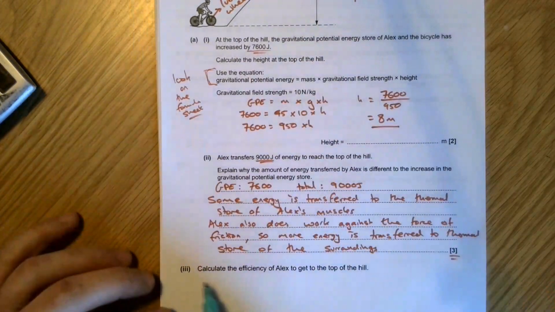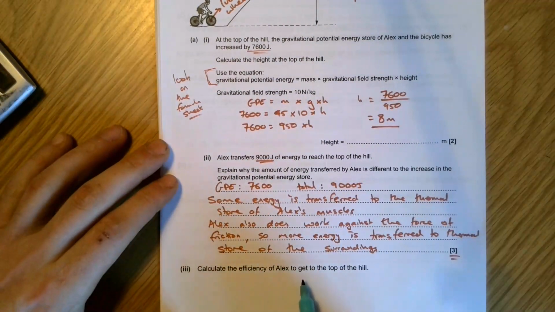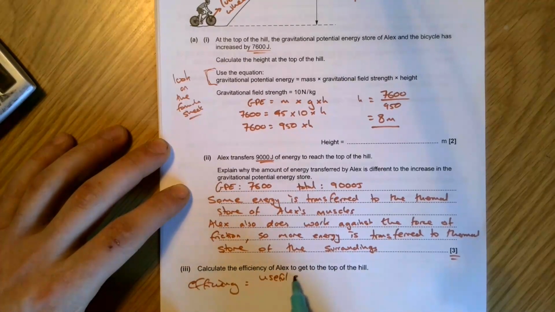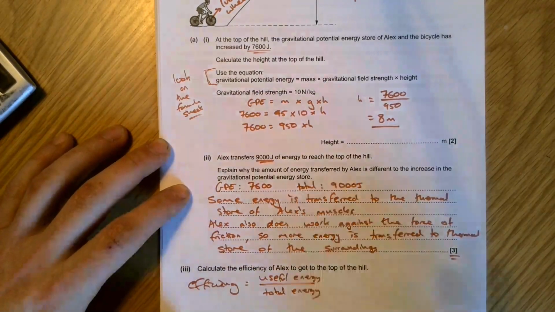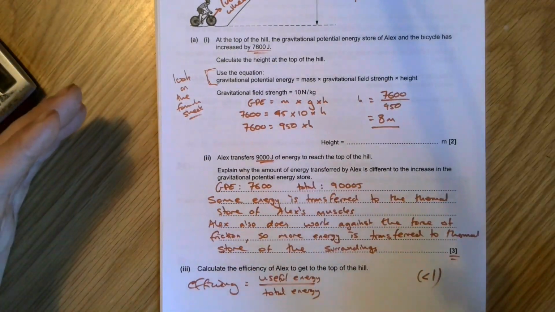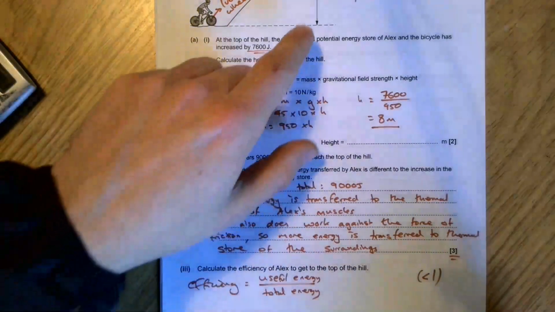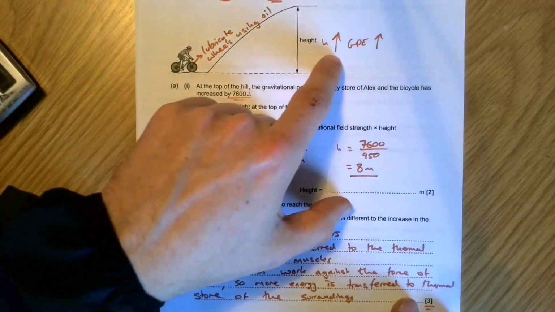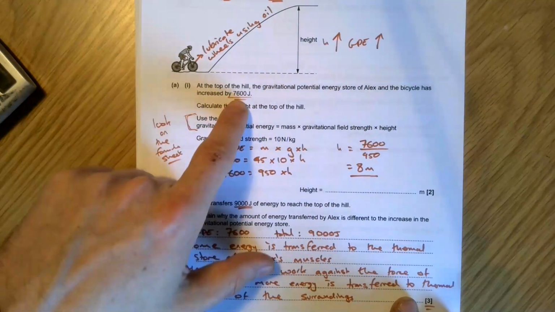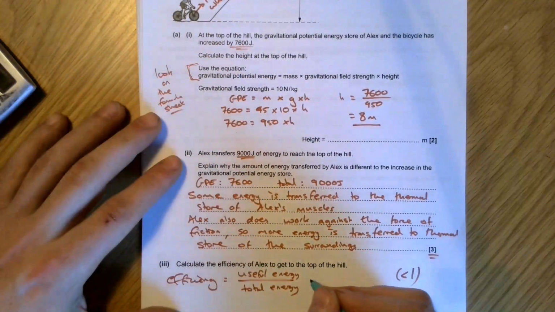Right, part 3, calculate the efficiency of Alex to get to the top of the hill. So I will always write down efficiency is useful energy over total energy. And what do we know? It should always be less than 1. If you ever get an answer more than 1, you've made a mistake. So the useful energy, well, we're trying to get higher, so we're trying to increase the gravitational potential energy. So the useful energy, 7,600.